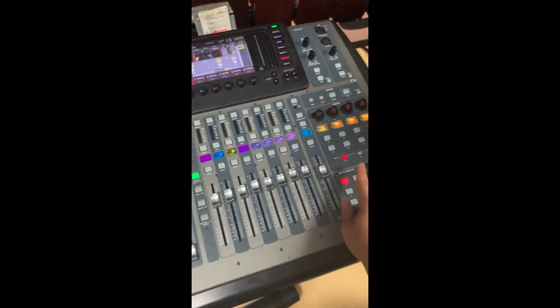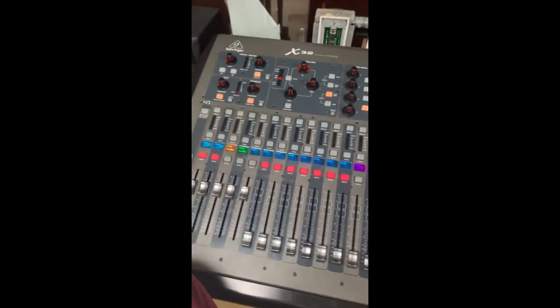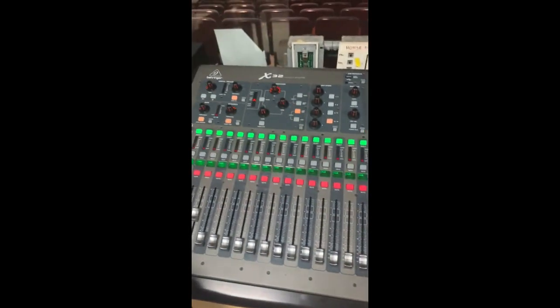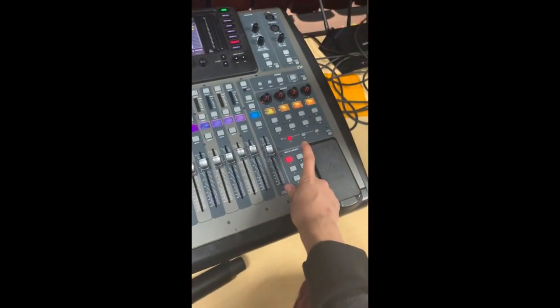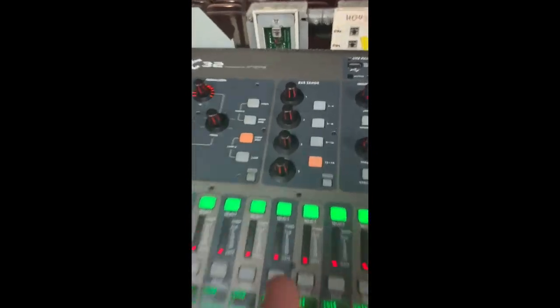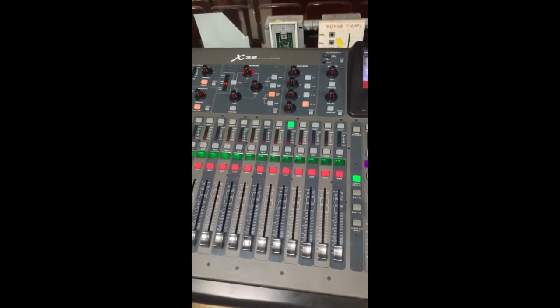These work the exact same way as select does for DCAs. If you hold down the mute group button and select it that way, it shows you everything that is selected. And then you can unselect stuff, and there you go. That is no longer in the mute group.